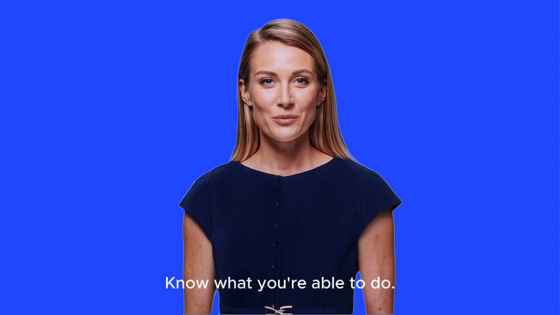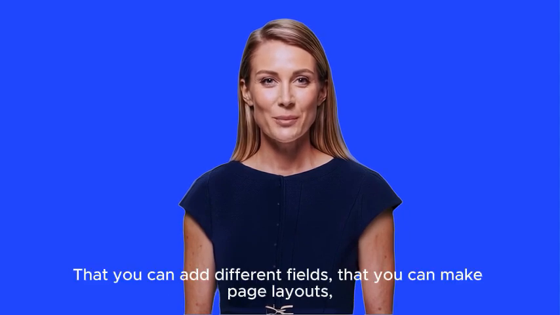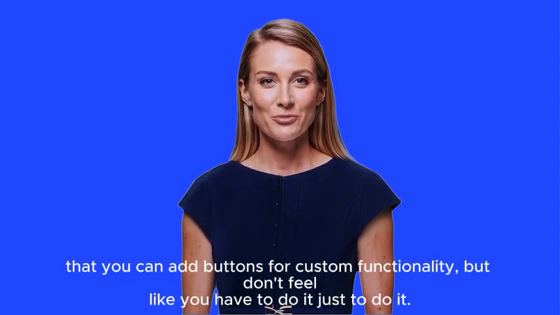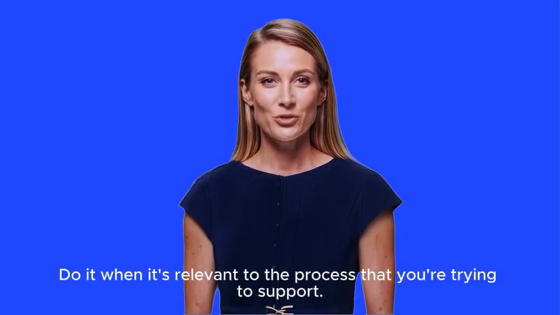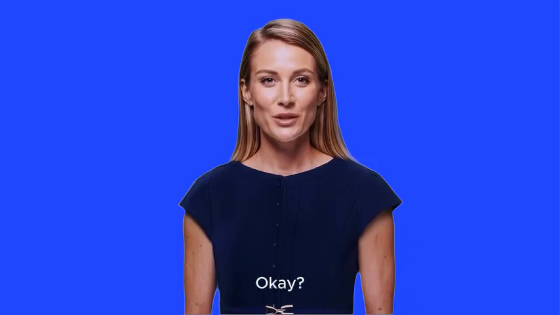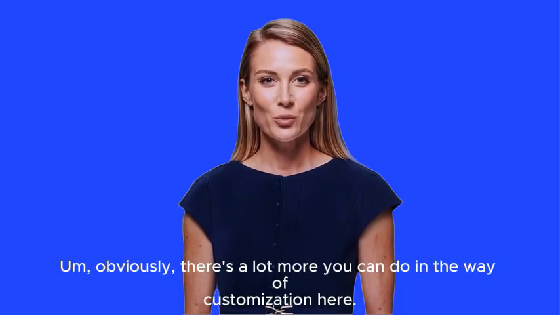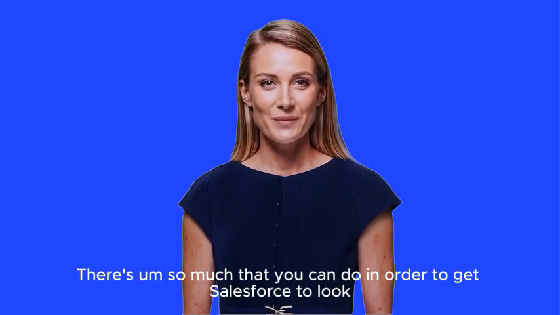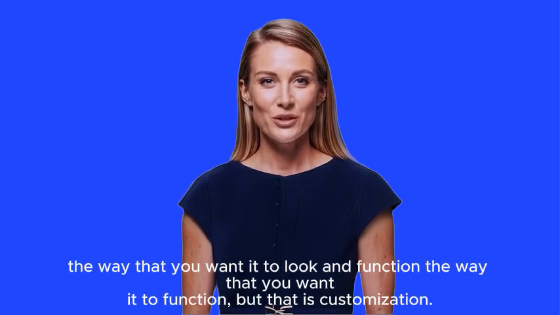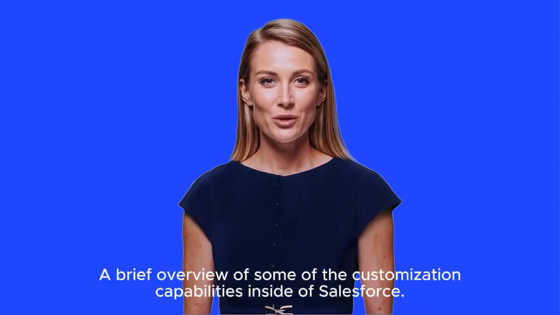Know what you're able to do. That you can add different fields, that you can make page layouts, that you can add buttons for custom functionality. But don't feel like you have to do it just to do it. Do it when it's relevant to the process that you're trying to support. Okay? So it's a long-winded way of saying go to the Object Manager if you want to do some baseline customization. Obviously, there's a lot more you can do in the way of customization here. There's so much that you can do in order to get Salesforce to look the way that you want it to look and function the way that you want it to function. But that is customization. A brief overview of some of the customization capabilities inside of Salesforce.